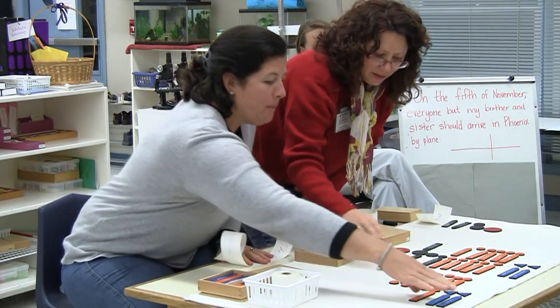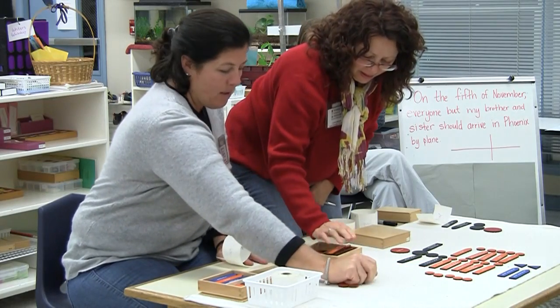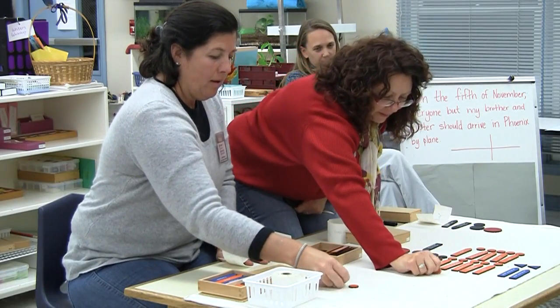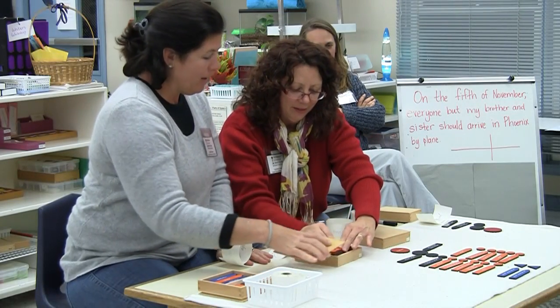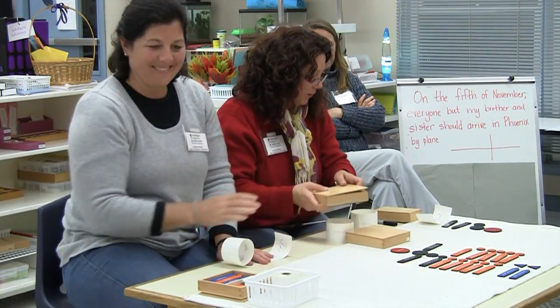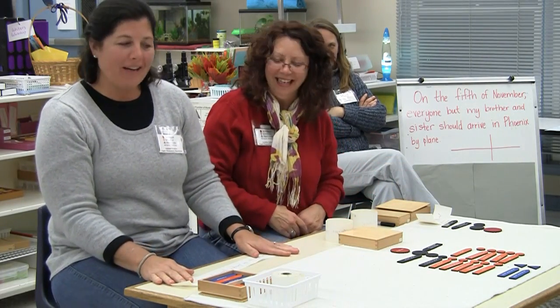Would you like me to help you? Sure, that would be lovely. And if the kids put it away like that. Oh, this is so pretty. Well, okay. It's much more like a Japanese tea ceremony when the children are doing it.